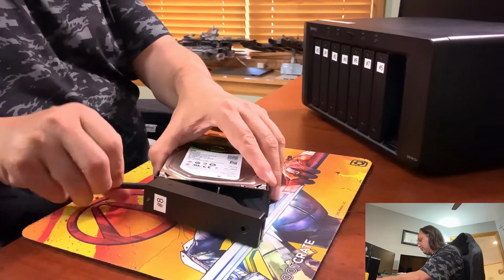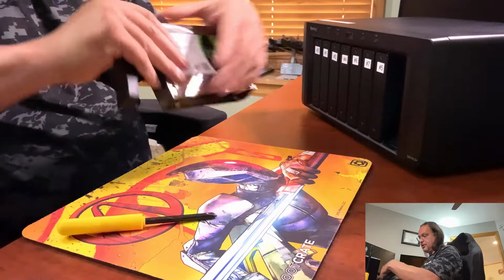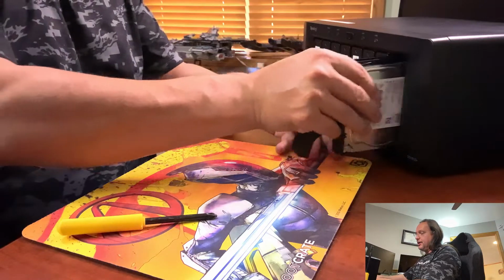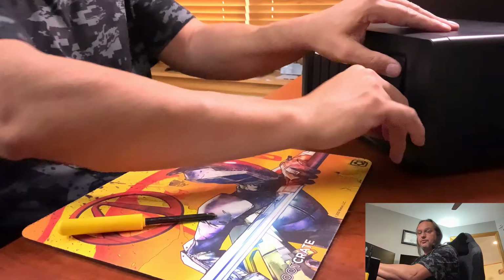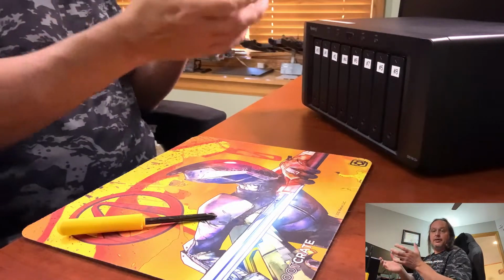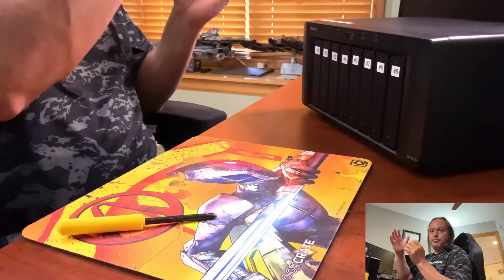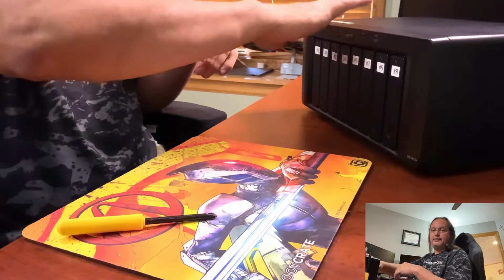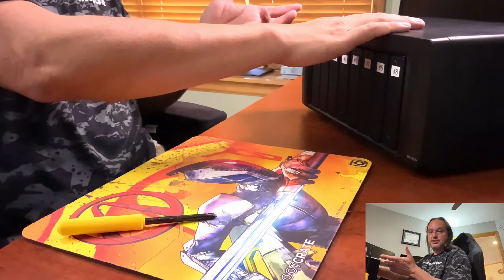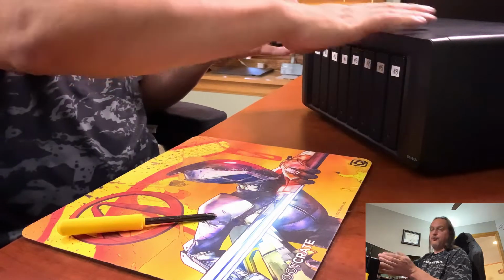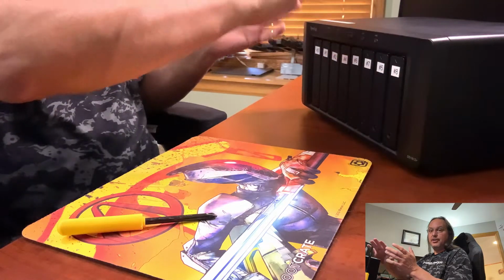As I finish up this last drive and get it all set and put in, in the next video we'll actually do a discovery on it. We'll take a look at going through the wizard to find it, download the operating system that's needed for it, format the drives, and actually get the unit up and running.